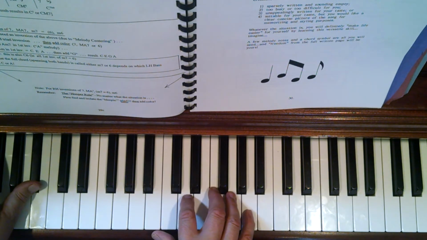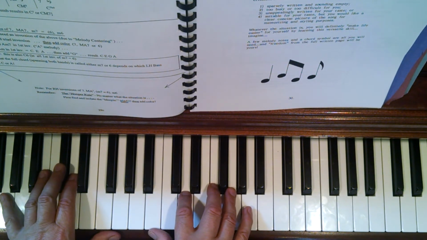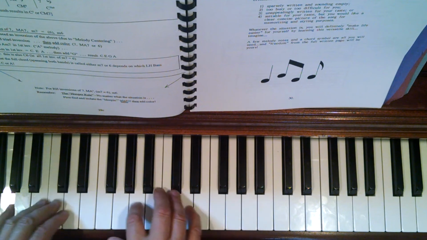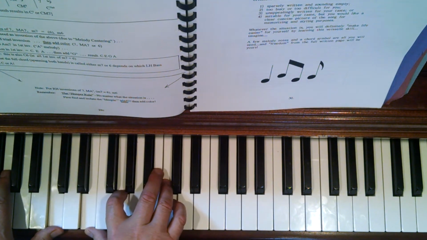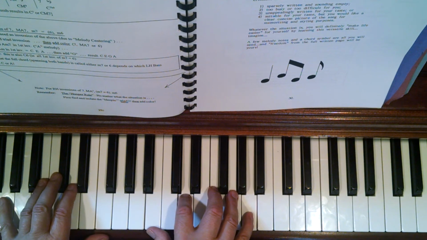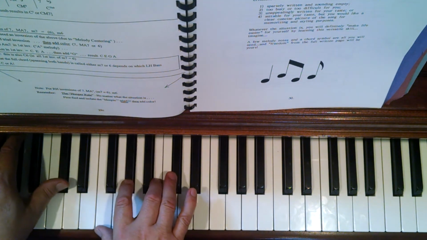Let me just go back to that G7 idea. If you're ending a song traditionally, you end G7 to C. Now you can use tritone substitution. Instead of G7, you can play D flat 7.